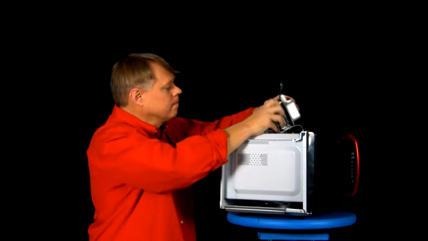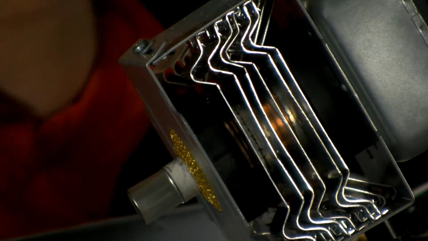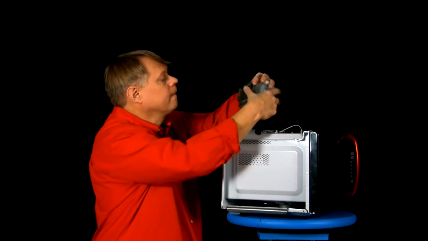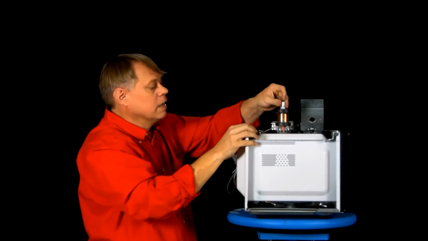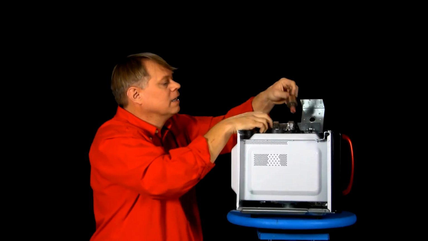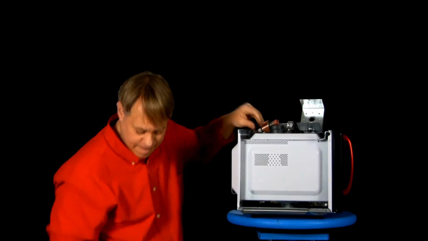It's truly an amazing and revolutionary device. The vacuum tube is inside here. These are cooling fins, thin pieces of metal that dissipate the heat as the magnetron operates. The key parts are these two magnets and the vacuum tube. Now, I have another one so you can see the inside.